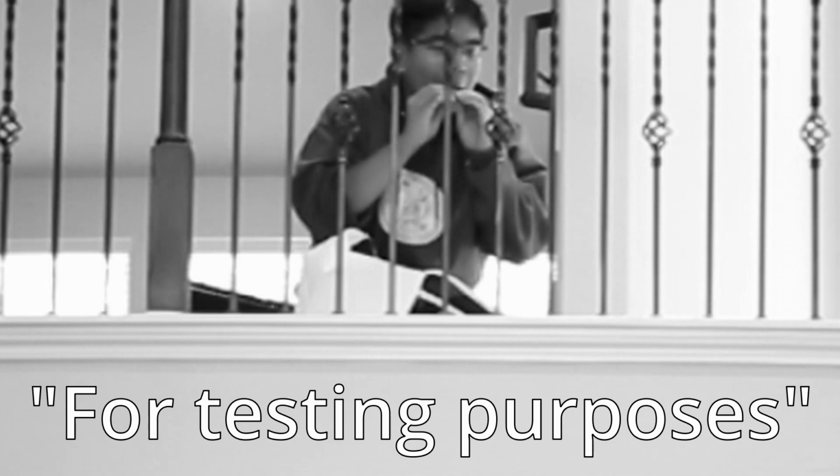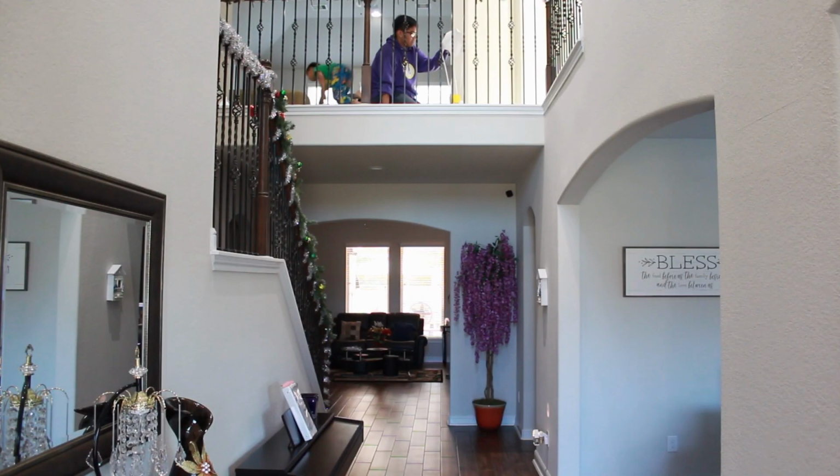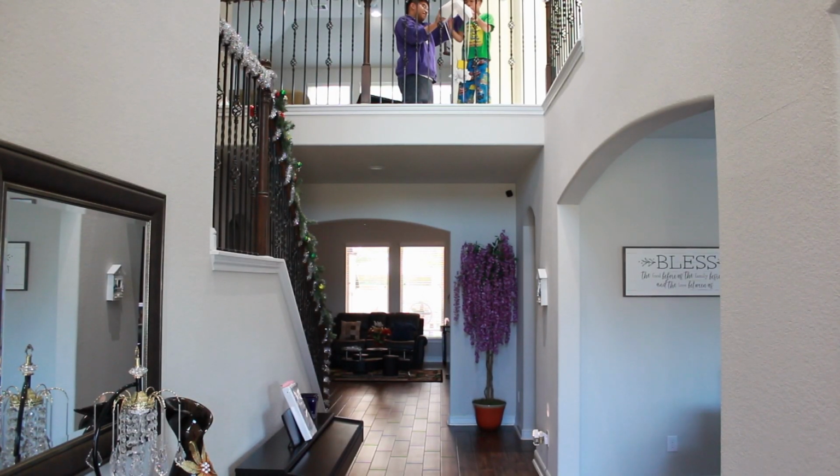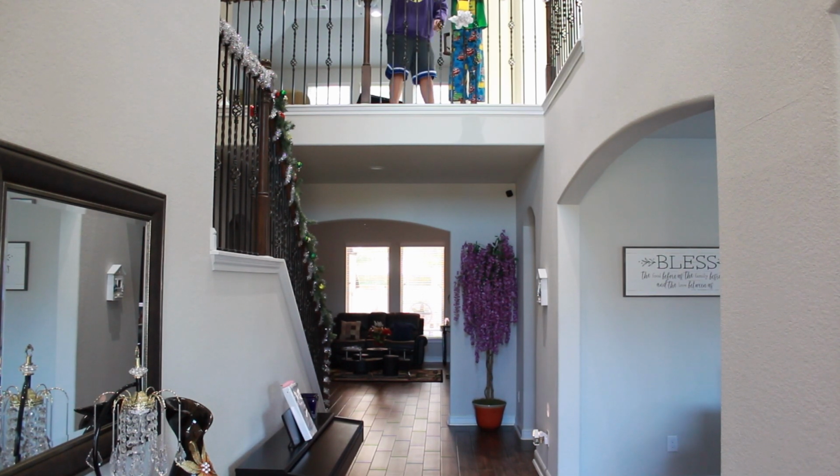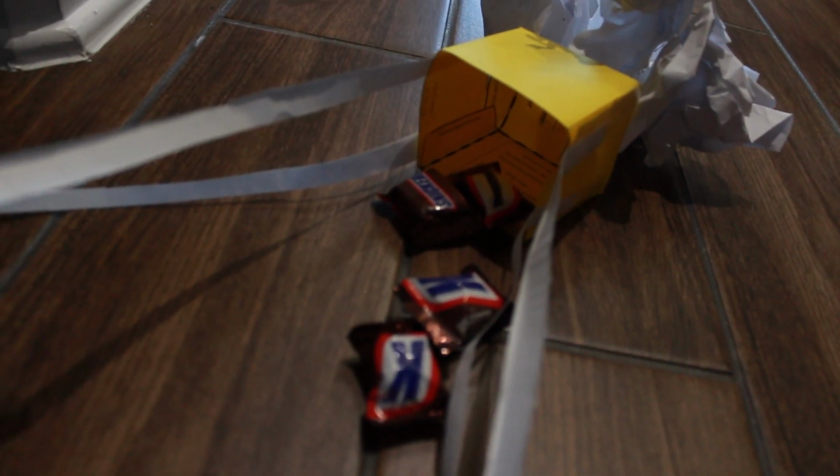Oh. You can drop the parachute though. Here you go. So just hold it from the sides. Yeah, right here. There. All right, now drop it in 3, 2, 1. Oh. So this is where it ended up. Even less Snickers stayed in the actual box itself.